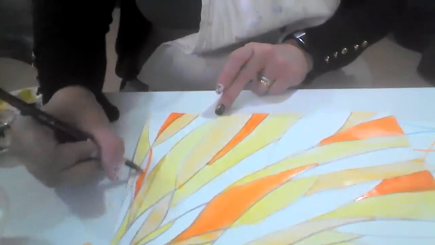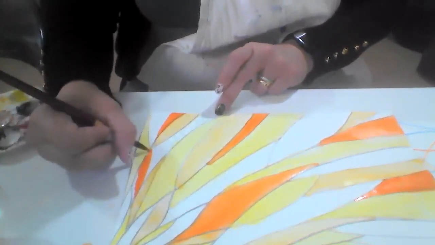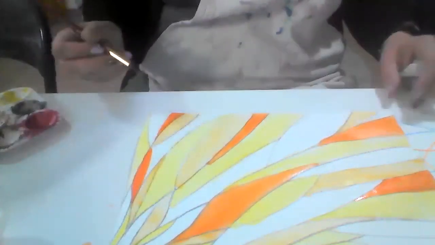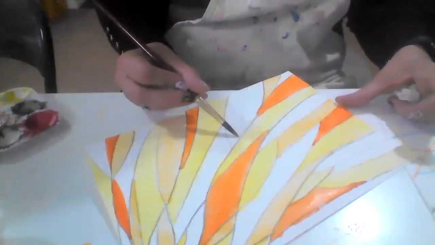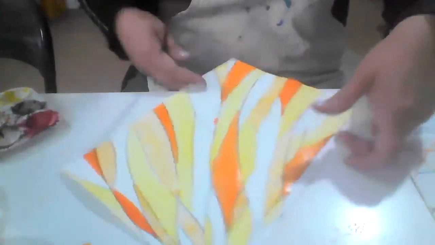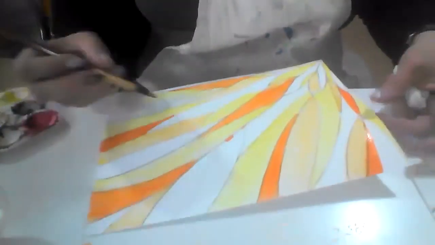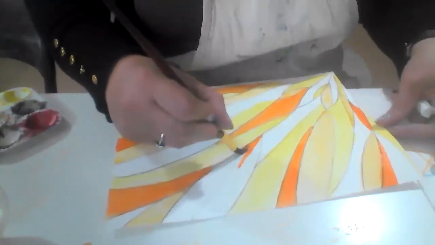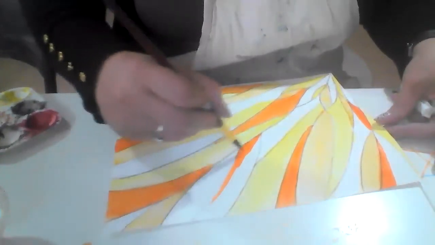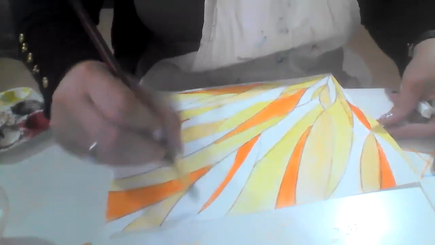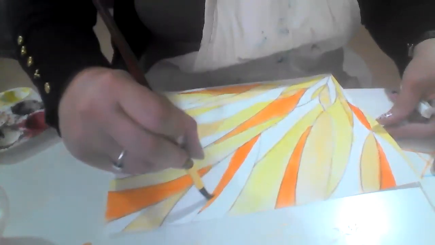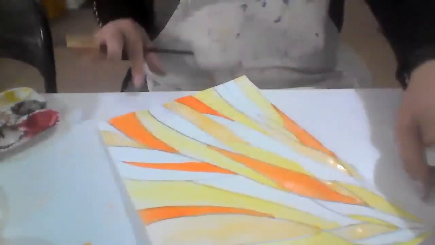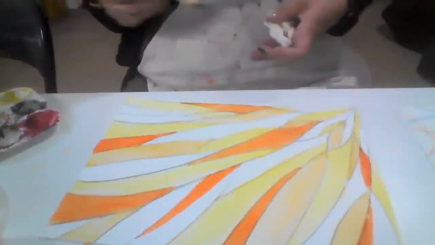Okay, now I have to be really fast because watercolor dries very fast. Okay. Okay. This one I think I need to have assistance from some water. Yes. Okay. So that's good. I see the balance with the orange paint. Now we paint it with red.